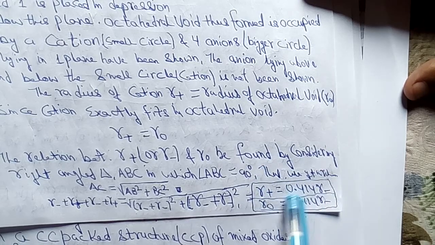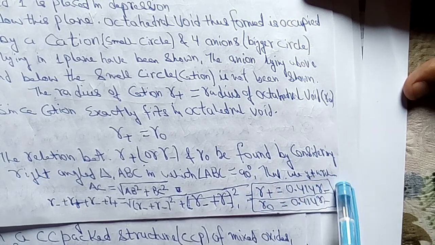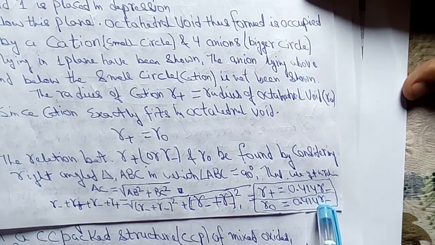So you have to remember the relationship between R plus and R minus, or R naught and R minus.